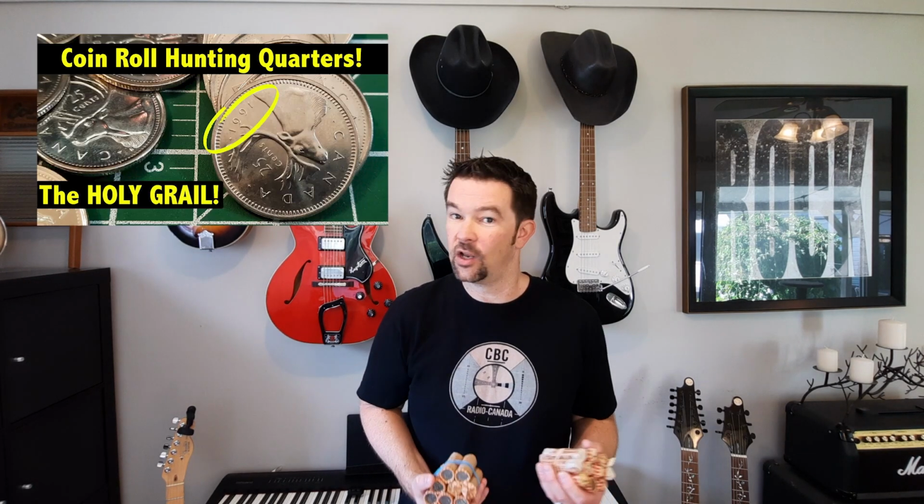So to get started, what exactly is coin roll hunting? Well, coin roll hunting is just the way it sounds. It's looking through rolls of coins and hunting them to try to find interesting things. So what are we looking for usually when we're coin roll hunting? People are usually looking for rare or valuable coins, coins that have a really low mintage, so there's not very many of them out there, errors, varieties, interesting coins, foreign coins. They're all out there to be found. You just have to find them.